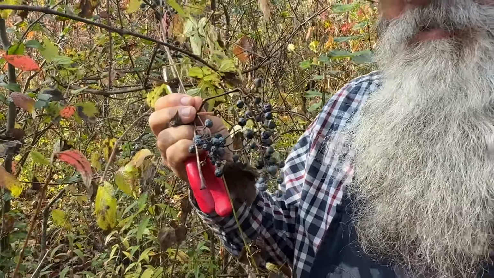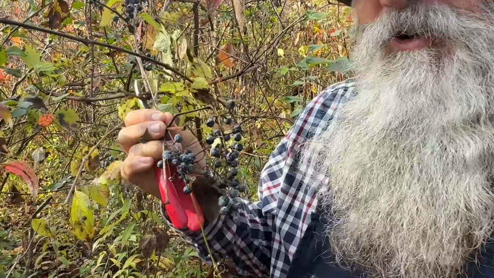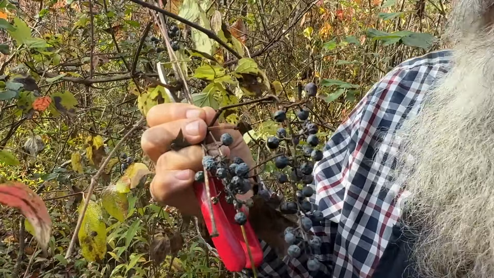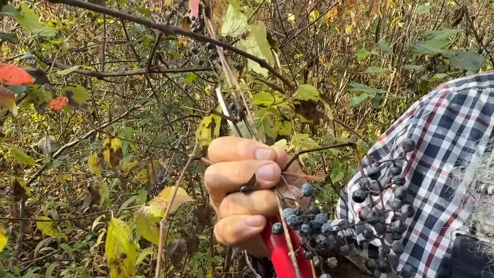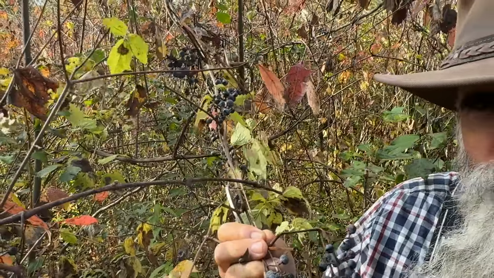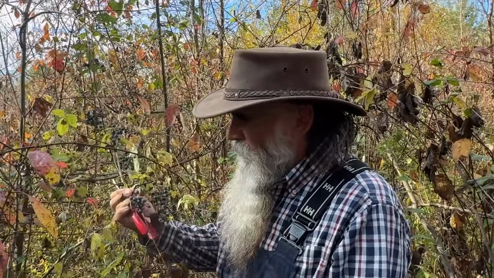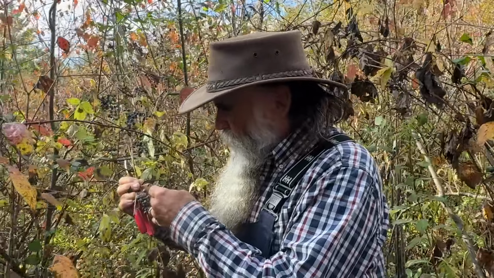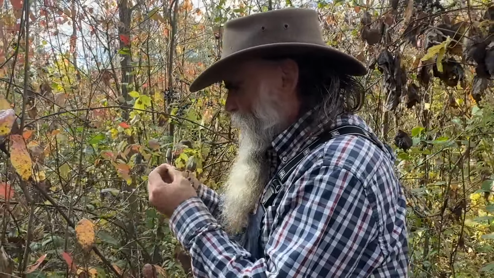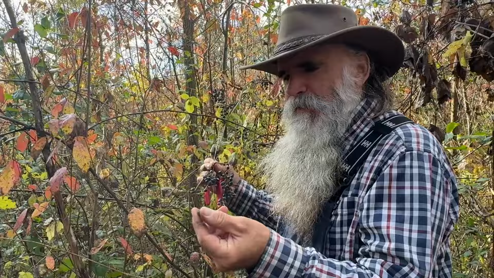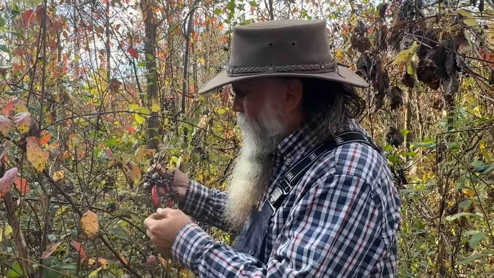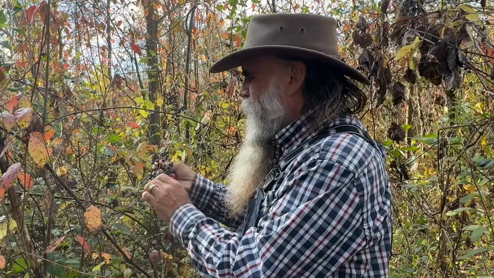Here's another native species that I like to encourage growing everywhere. We've got about a third of a chest freezer full of wild grapes that we picked here from the forest. And when we first came here, we didn't have any wild grapes. And now we have a ton of them. And they're so delicious. This is the time of year, late fall, that they start to get sweet.